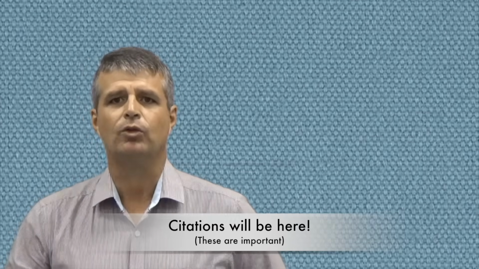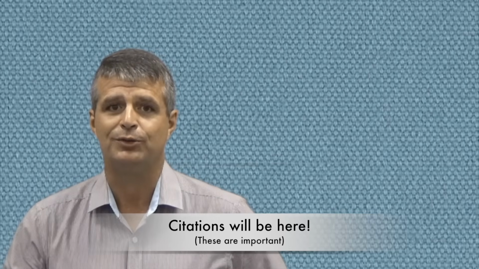Now, every time I mention a case or a statutory provision, the citation will come up along the bottom of the screen. You'll need those. The law cited is Queensland law, but contract law is pretty much the same throughout Australia. I understand the law to be correct as at the 31st of March 2018.